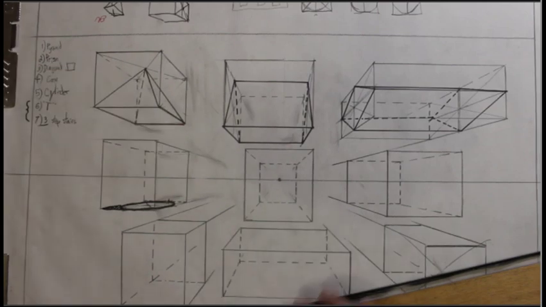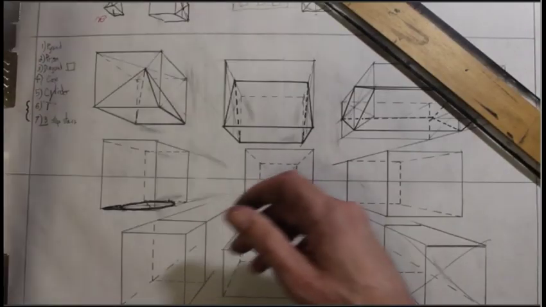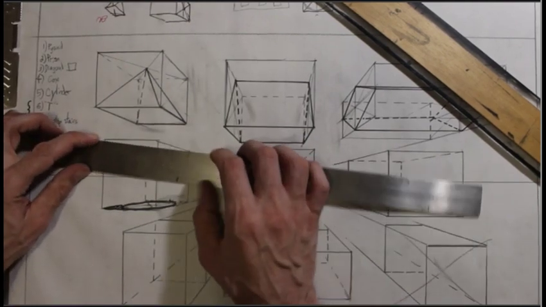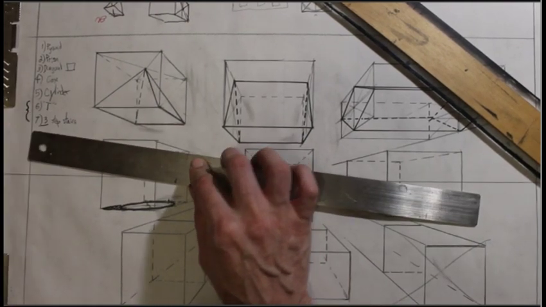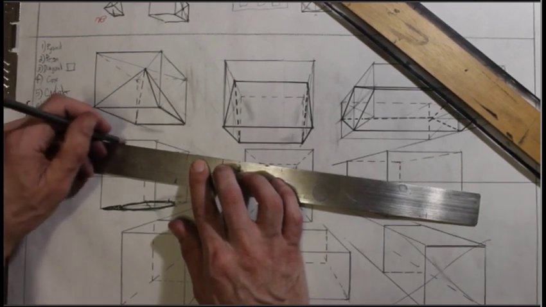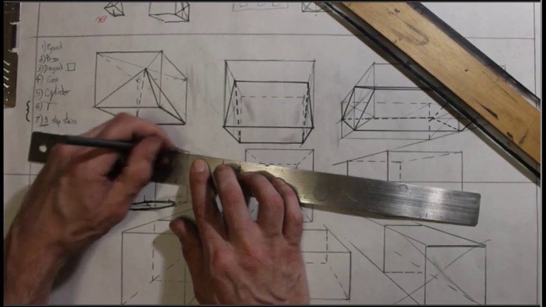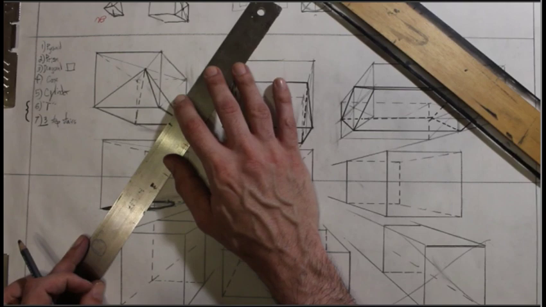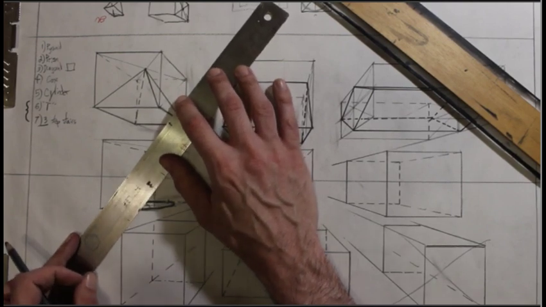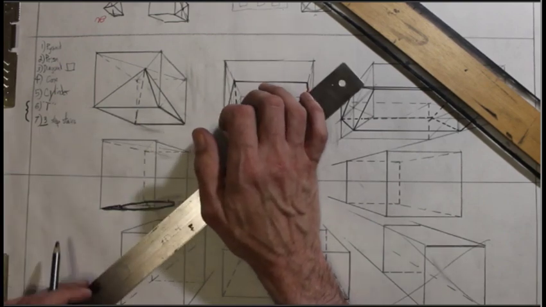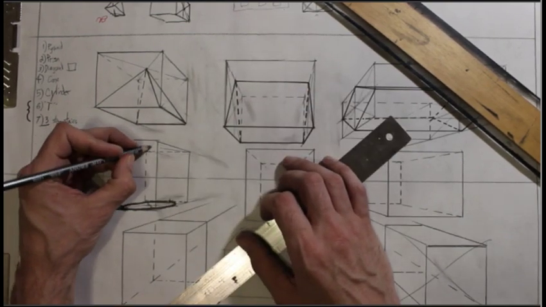Alright, and then finally, we want to X out our top plane to figure out where the tip of this cone is going. So there's my center point or my middle point.